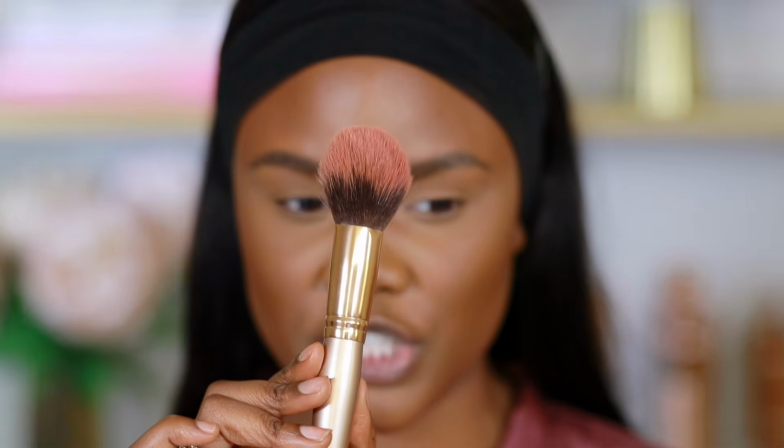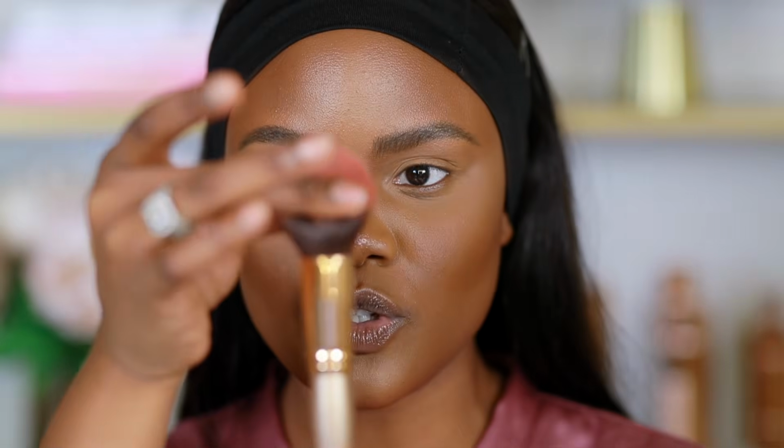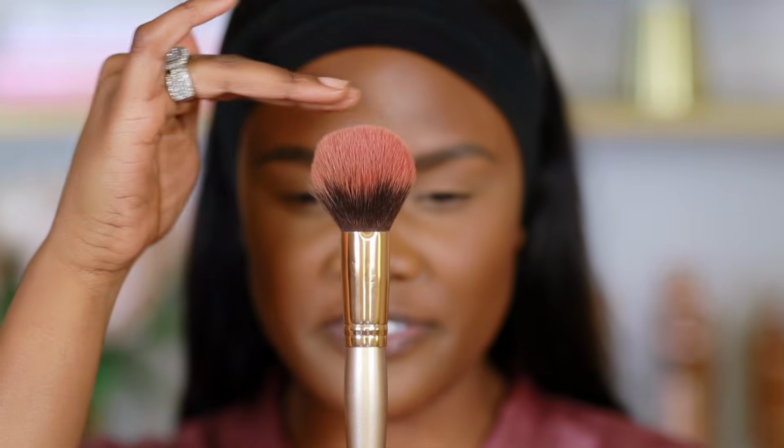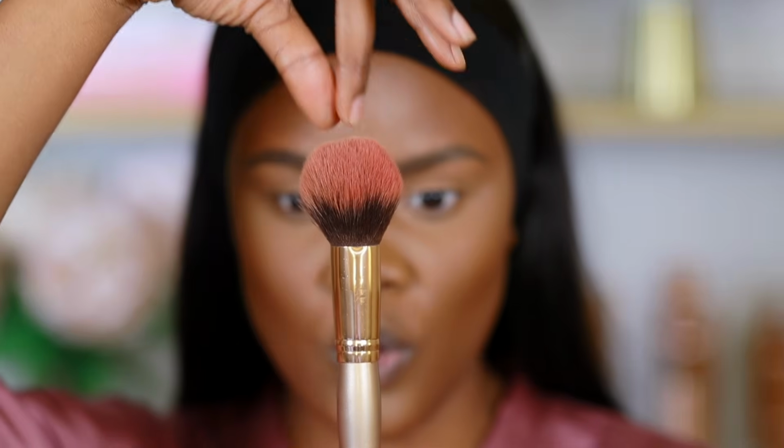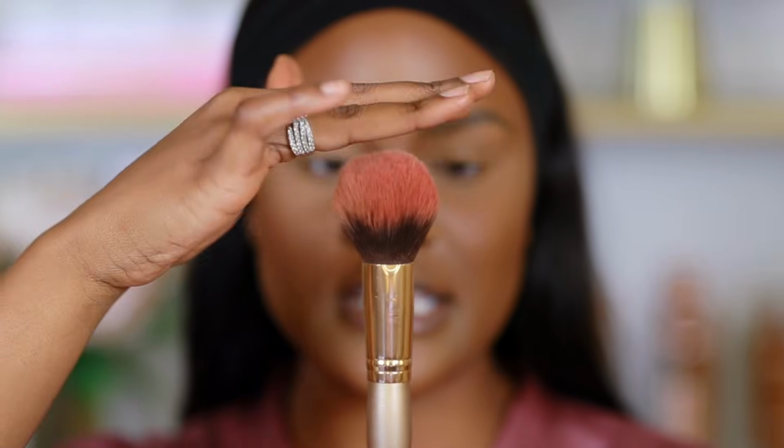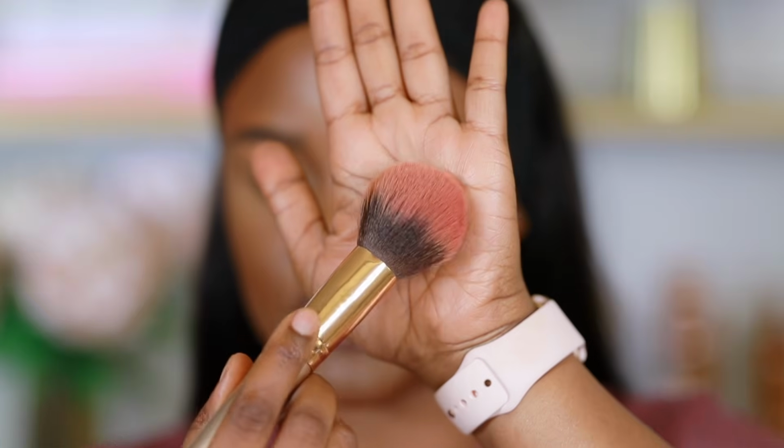Another brush that I like using is this Morphe blush brush right here. It's also tapered, but it's really flat at the top. It doesn't go up like this. So I really like this brush. I think it's perfect for blush because it's very flat, so you can really apply the blush on there really well.